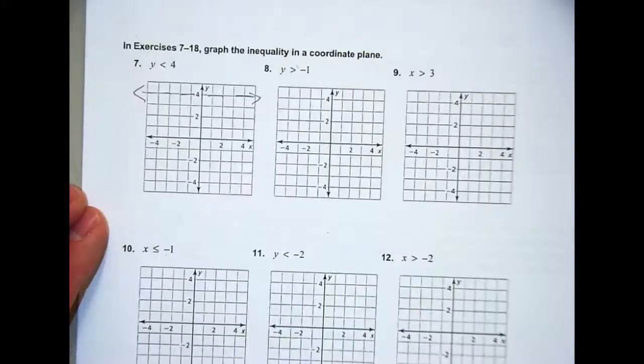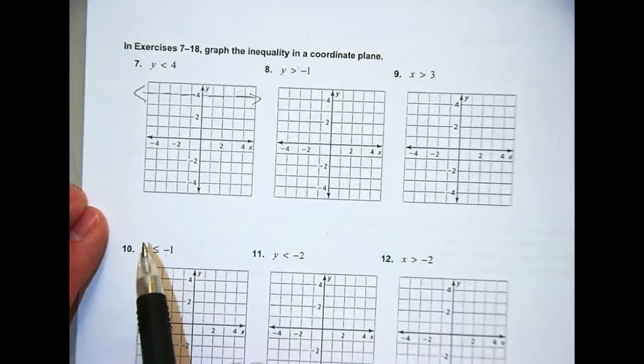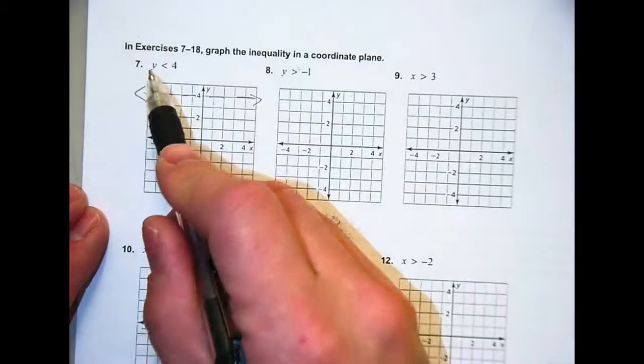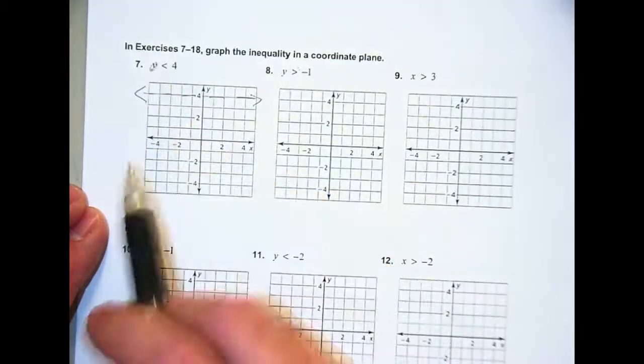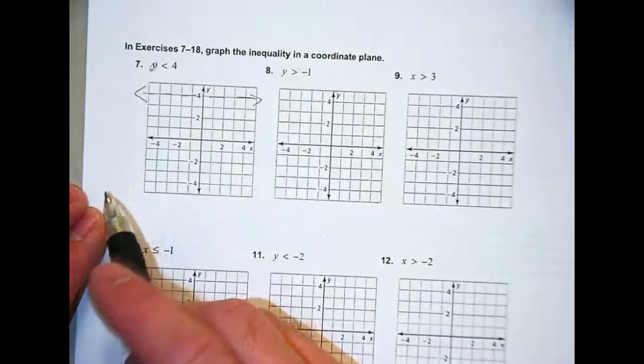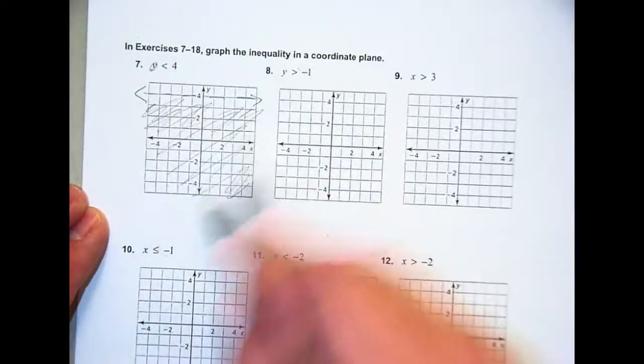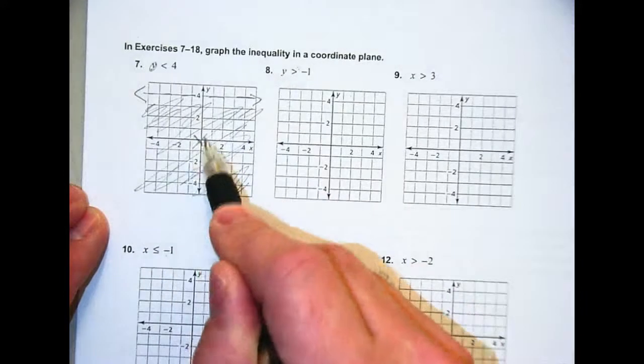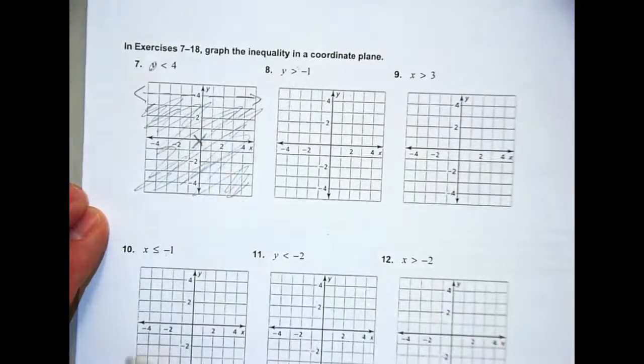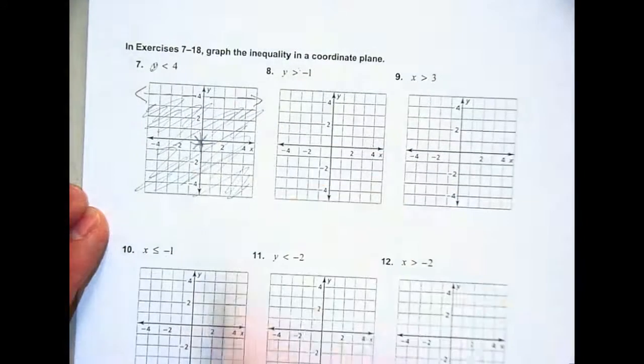Notice it's dashed. Can you still test 0, 0? Yeah, you just put 0 in here. 0 is less than 4. Is that true? Yeah, it's true. Shade down here. It's okay to still test that. We just wouldn't bother with the x point. So we still test this point.